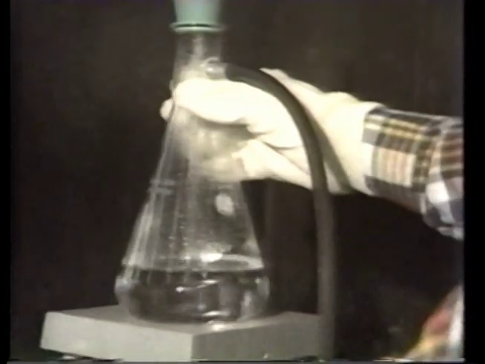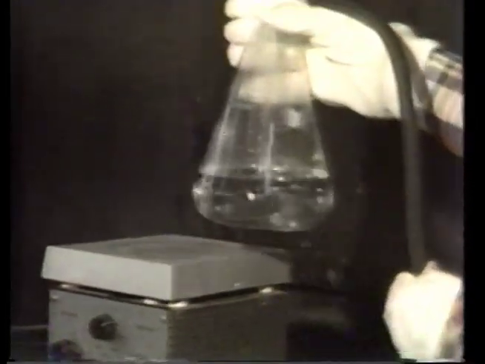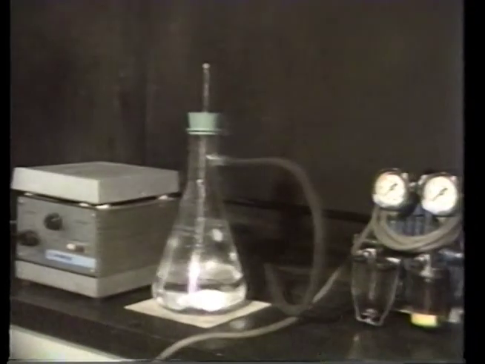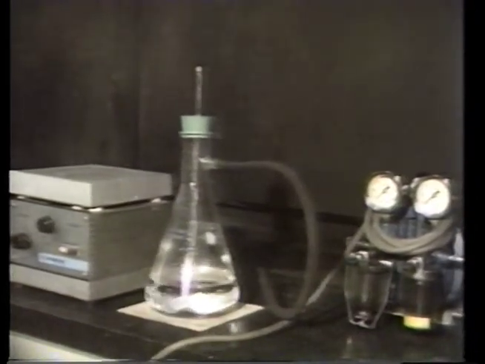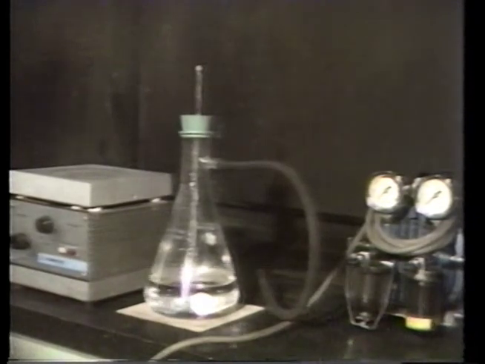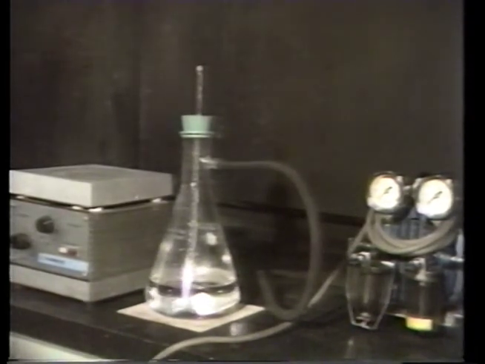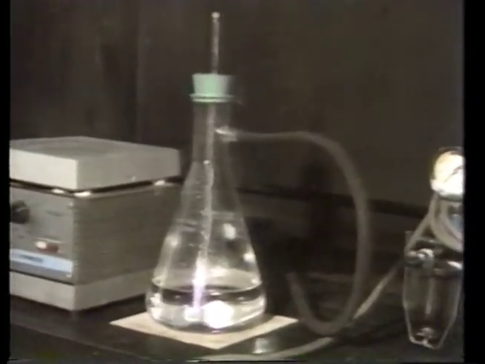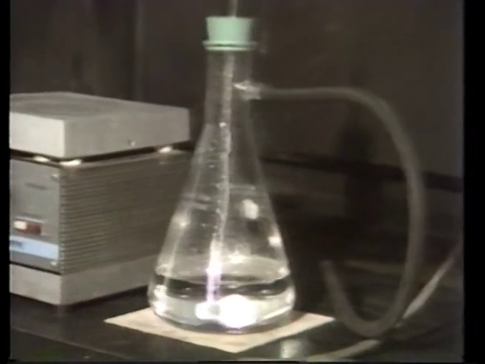But there is another type of steam called flash steam. It occurs when the pressure of hot condensate is reduced. Now, to demonstrate flash steam, we remove the flask from the heat source. As the water cools, it stops boiling.